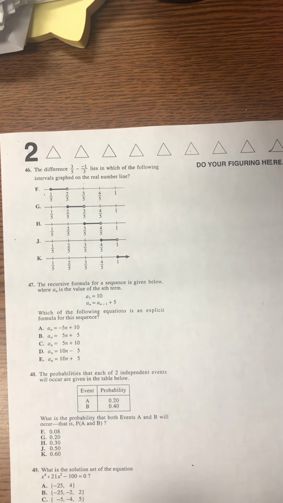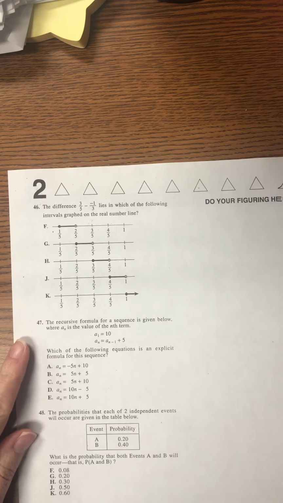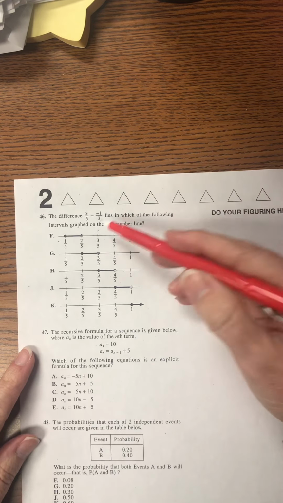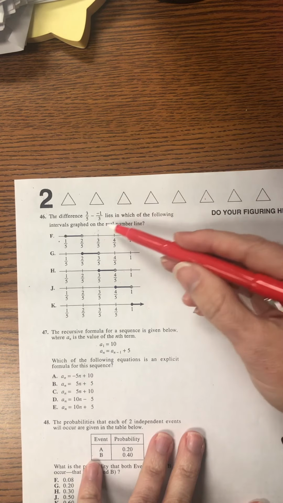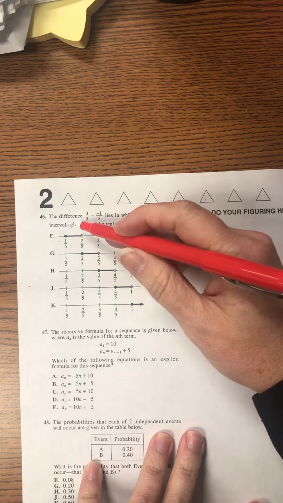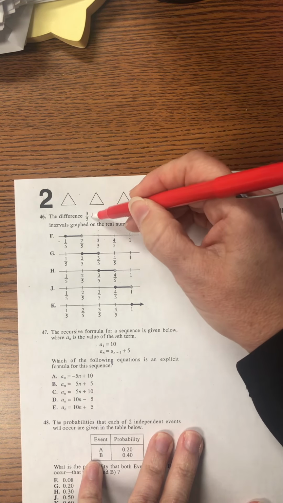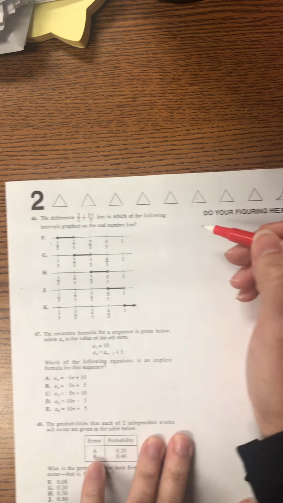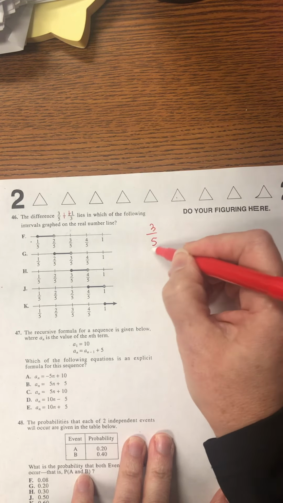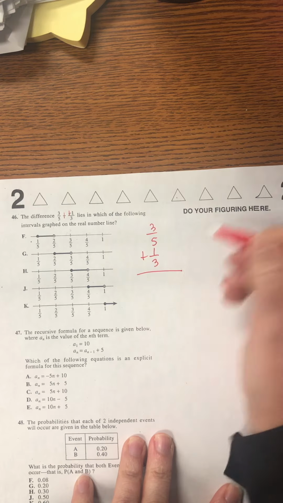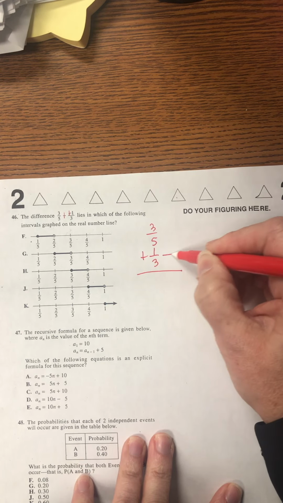Okay, so let's look at 46 through 49 on your ACT prep. Number 46, you've got the difference between these two fractions lies in which of the following intervals on the real number line. So 3/5 minus a negative 1/3 is 3/5 plus 1/3. So if we add these two fractions together, first things first, let's get a common denominator, which is 15.